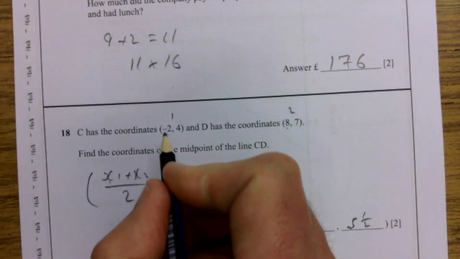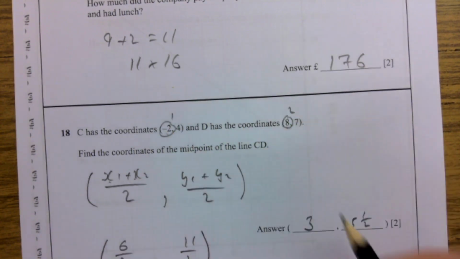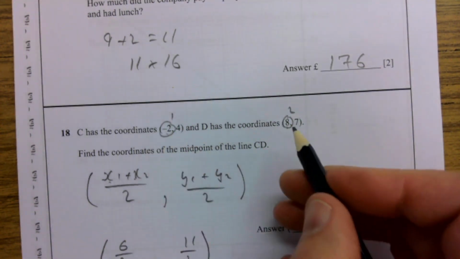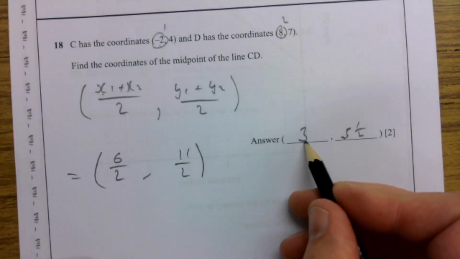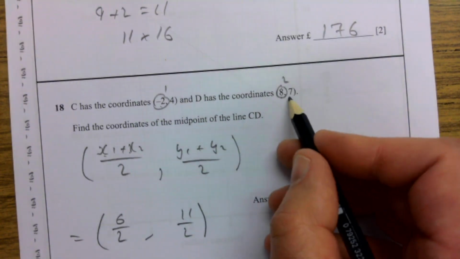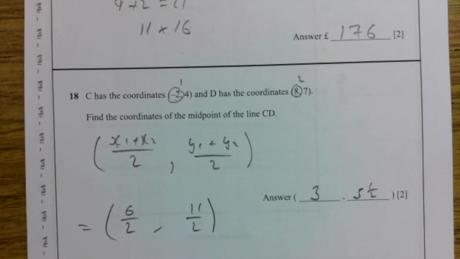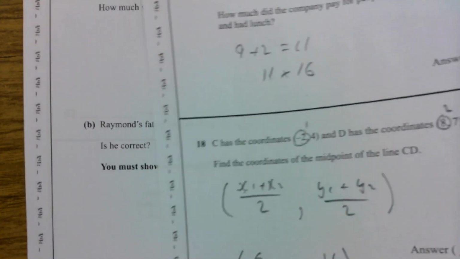The other thing you can do is just find halfway in between -2 and 8. If you think about the coordinates, they're 10 apart. So if you go 5 either way, you'll end up there at the 3. And halfway in between 4 and 7 is a wee bit messier, but you end up then at 5.5. You can do that method as well.